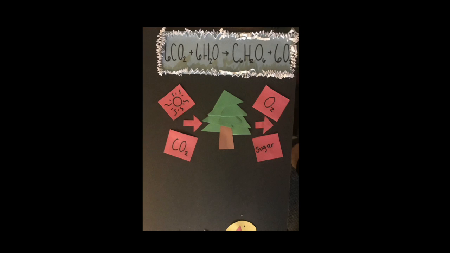Here's a picture of photosynthesis. An autotroph takes in sunlight from the sun, carbon dioxide from the air, and water from the ground. And after photosynthesis, oxygen will be released and the carbohydrates, or sugars, will be stored.